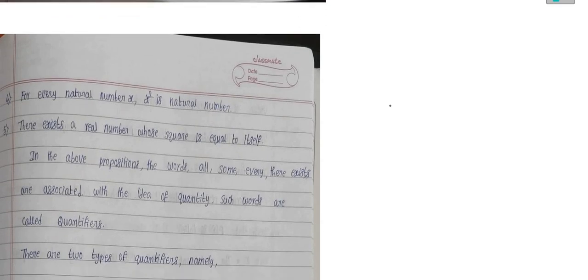Observe all these sentences. In the first sentence, we have all. In the second sentence, all is there. In the third sentence, some determinants. In the fourth sentence, for every natural number. In the fifth sentence, there exists. In the above propositions, the words all, some, and there exists are associated with the idea of quantity. Such words are called quantifiers.